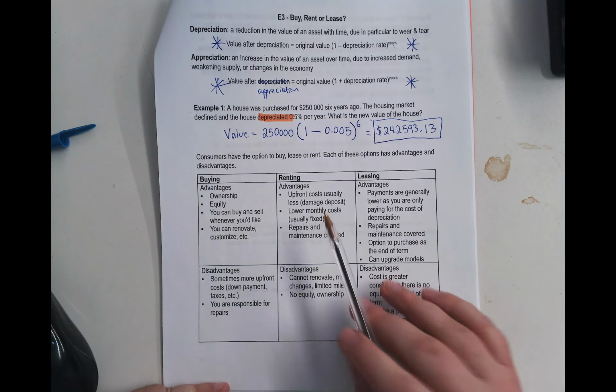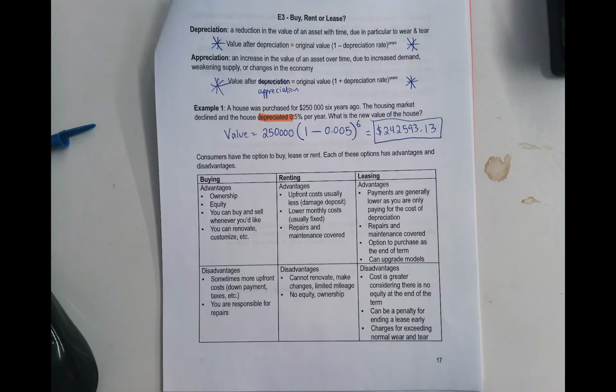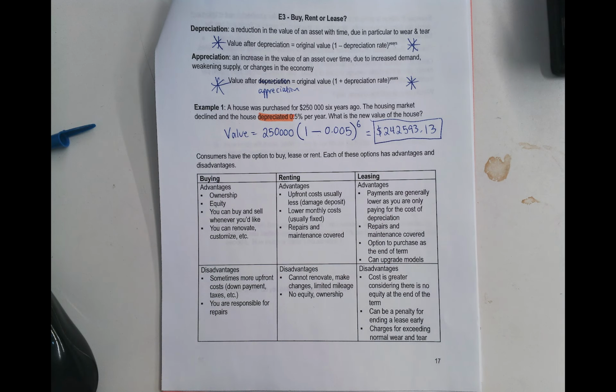So you don't have to cough up a down payment like you would have to do for a house. Also for renting, typically repairs and maintenance are covered. But then on the downside, you can't renovate, you can't change the apartment or whatever it is you're renting over time, and you also will never own it, unfortunately.